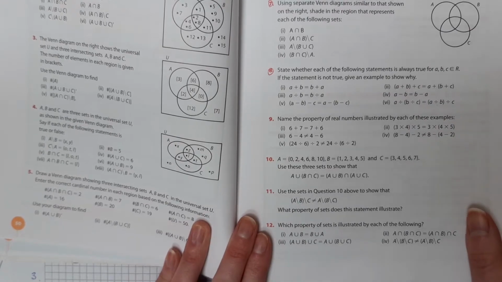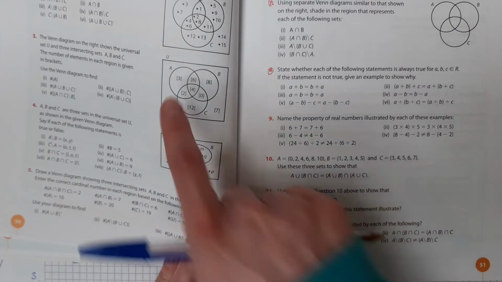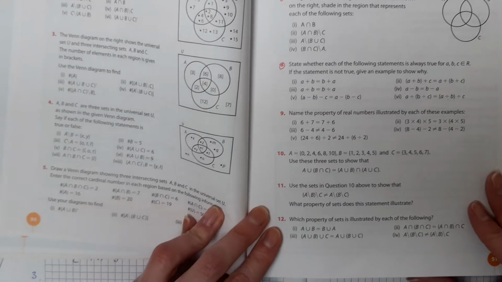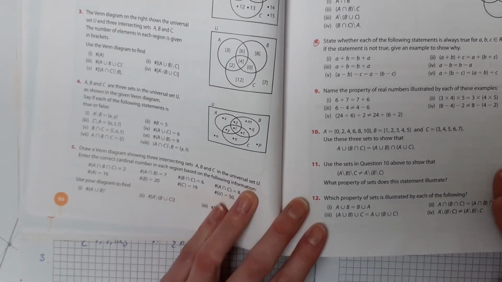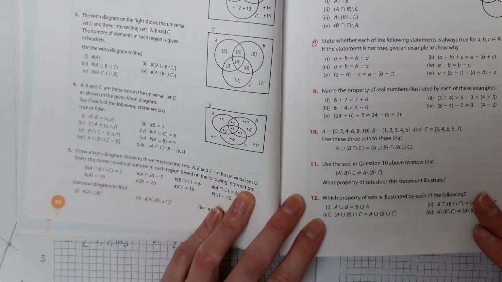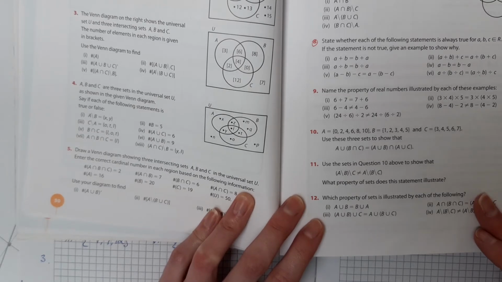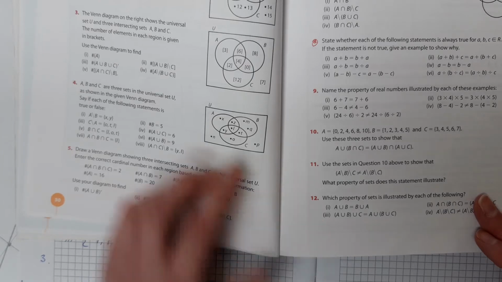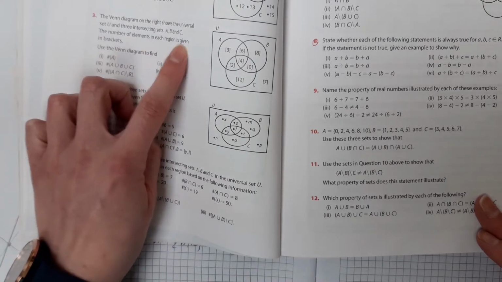So I am looking at question 3 on page 50. So that's this question here. Some of you had started it in class yesterday and were asking me a few questions on it, which is really good. So the Venn diagram on the right shows the universal set U and 3 intersecting sets A, B and C. The number of elements in each region is given in the brackets.